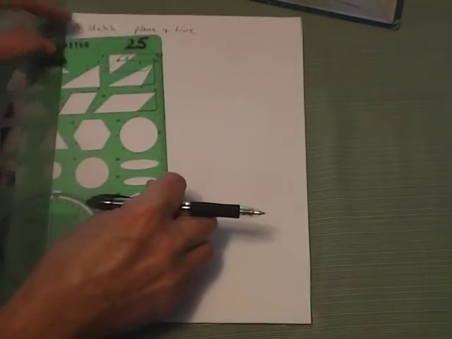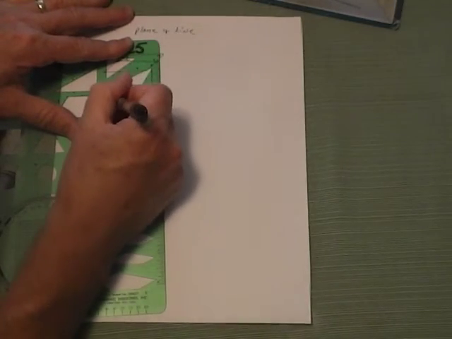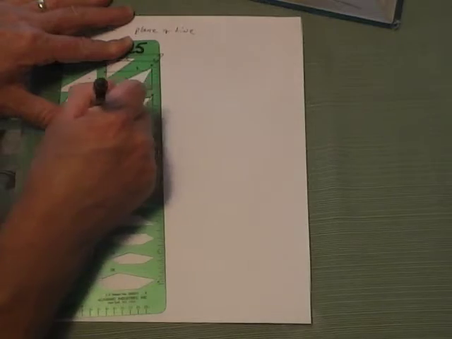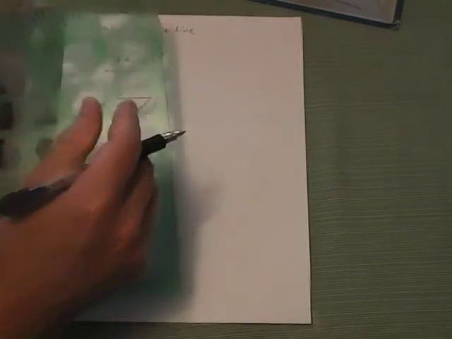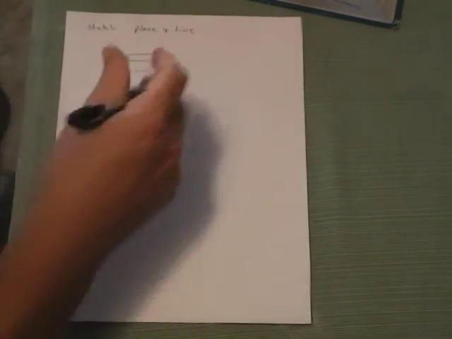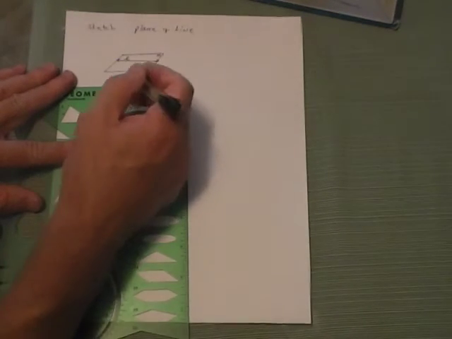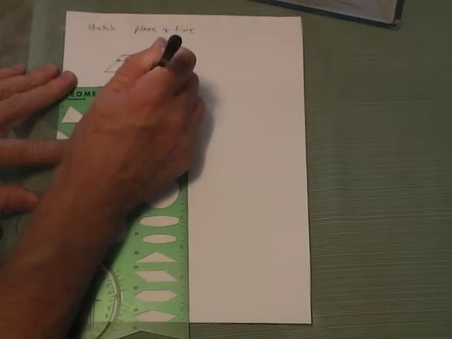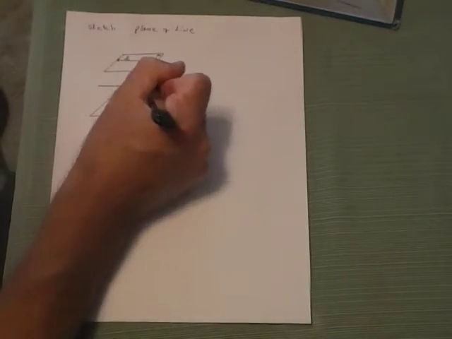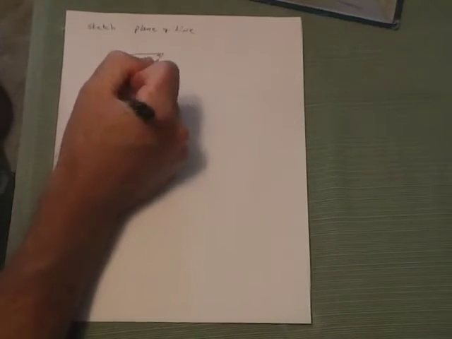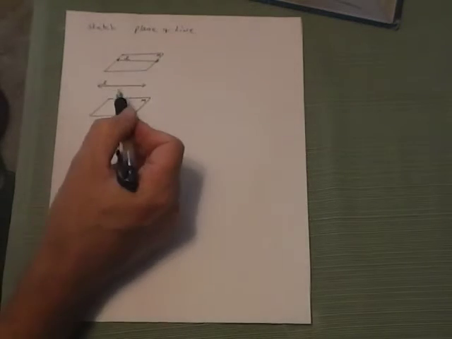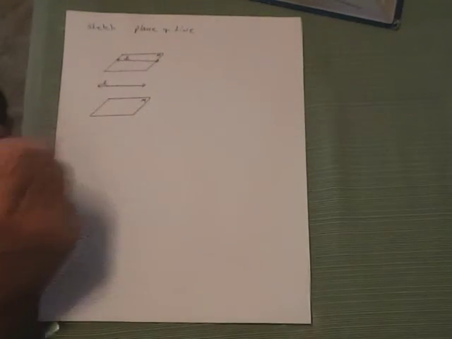Now a line outside of a plane. We're going to make our plane again. Call that plane M. And we just have to show that our line does not go through that plane. So we just stick it up here away from it. So the line L is not part of plane M.